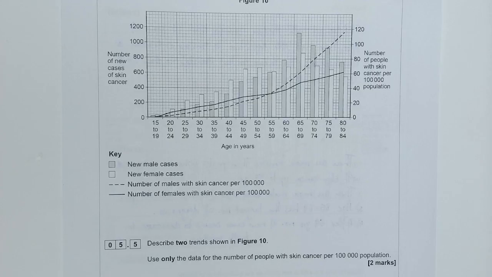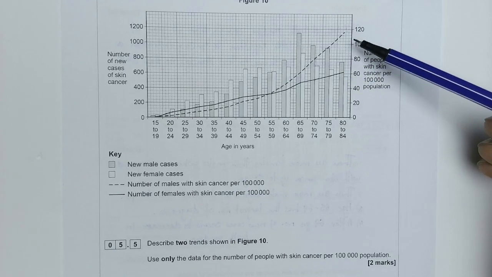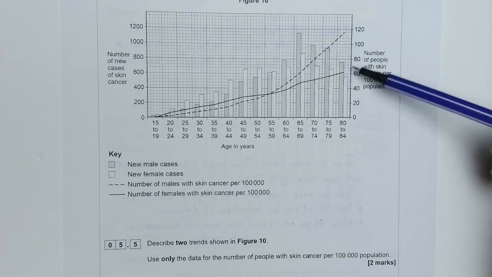Next question. Question 5.5. Describe two trends shown in figure 10. Use only data from the number of people with skin cancer per 100,000 population. So they have given the bar graph again, but this time you need to look at the line graphs, not the bar graph.